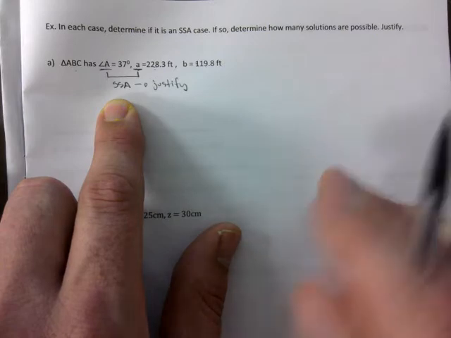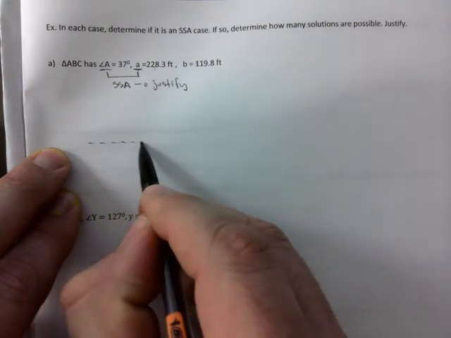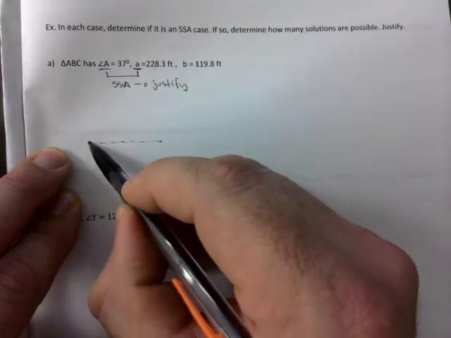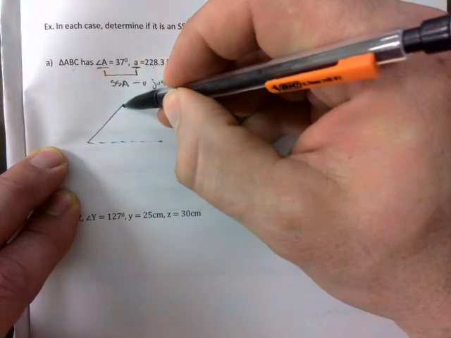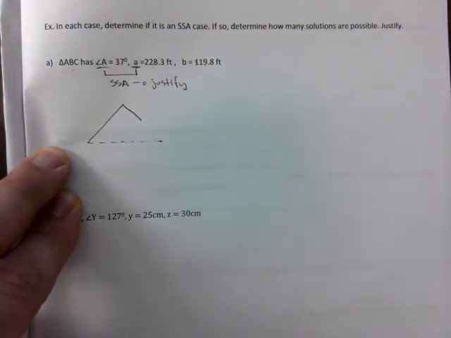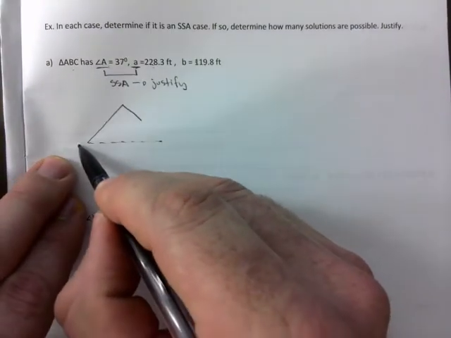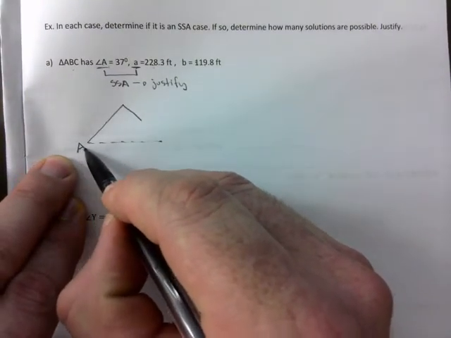Okay. And this is the process of you justifying. You make one of these, and then you go up and don't close it. Just have it like that. And the angle you're given is angle A. I make it be over here. Okay?